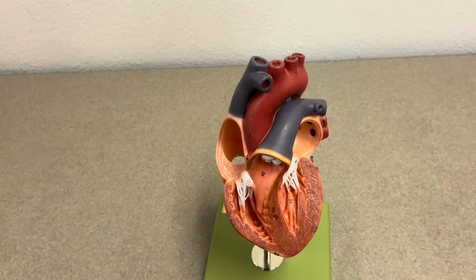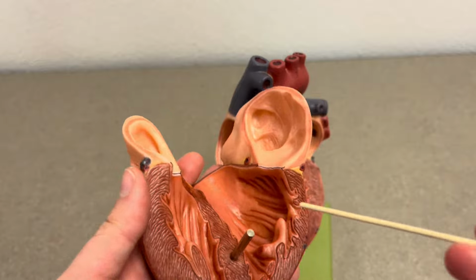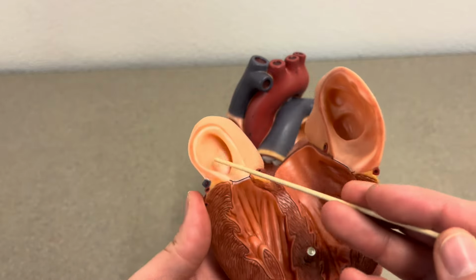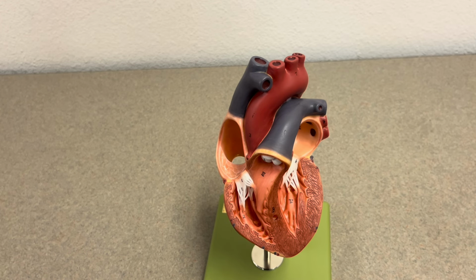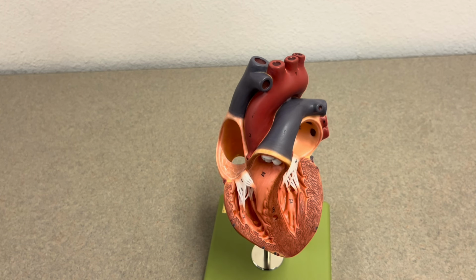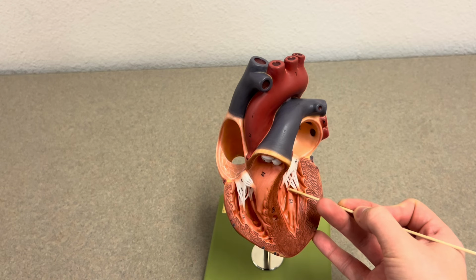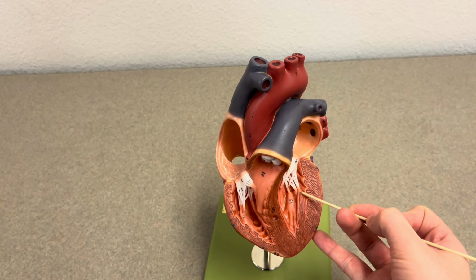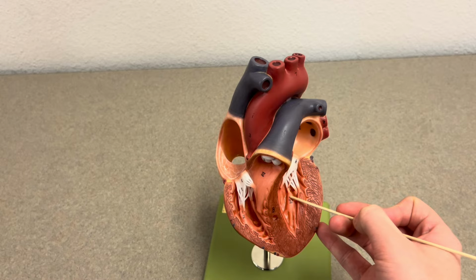Next, let's talk about some of the musculature of the heart. Starting up top, these are going to be our pectinate muscles. Moving down, we have our trabeculae carneae, the muscles in the ventricles. Next, we're going to have our papillary muscles. Those are the muscles that come down and attach to these right here. They're a lot thicker. Those are going to be our papillary muscles.